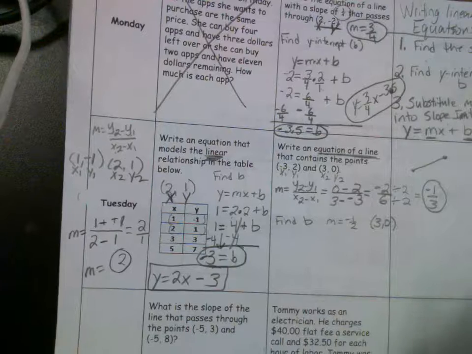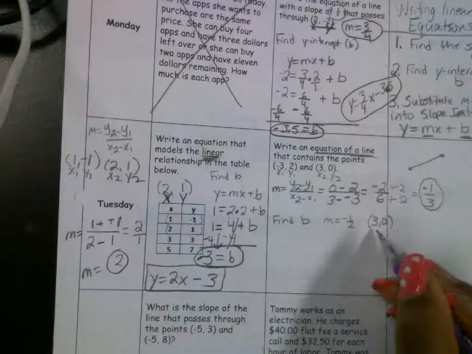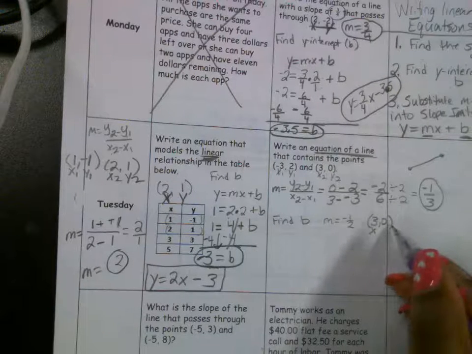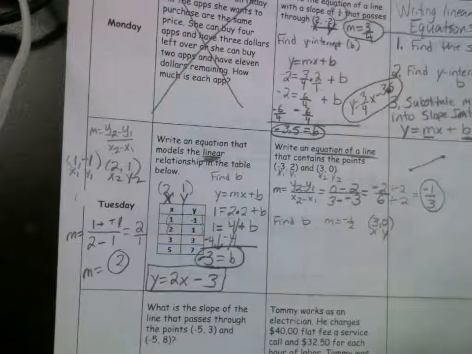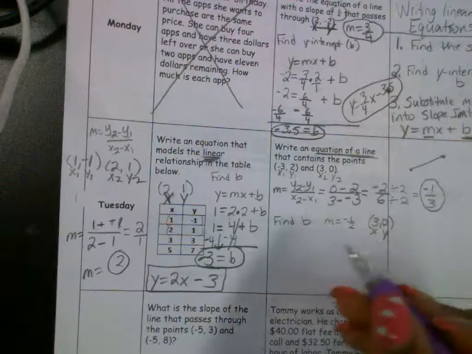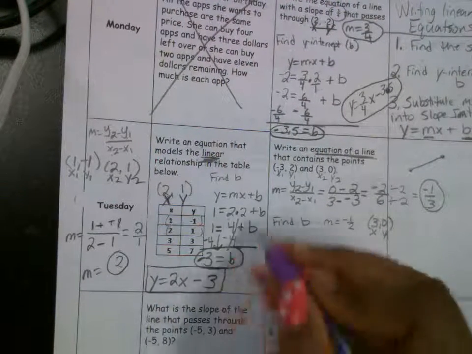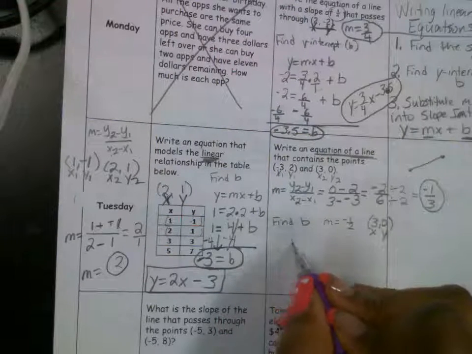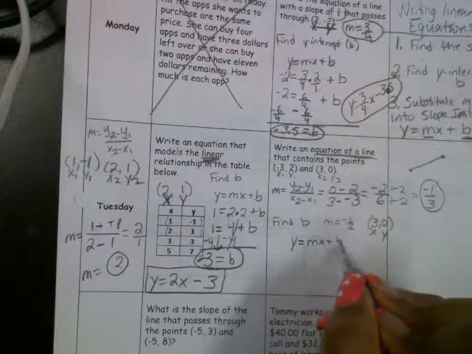Okay. We're going to label the 3 and the 0, right? What do we label 3 as? x. What do we label 0 as? y. Okay. So now we've got all of the information that we need. What are we going to use? Same thing we did over here. The slope-intercept form. Very good, Aaliyah. y equals mx plus b.